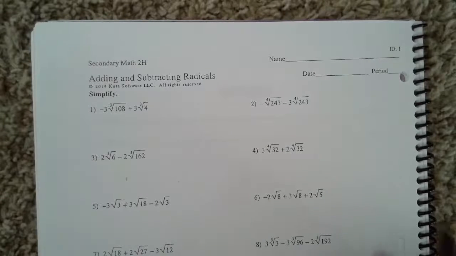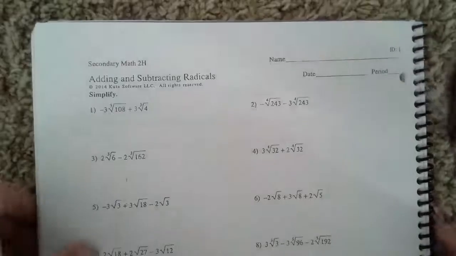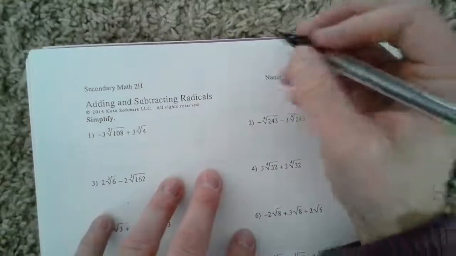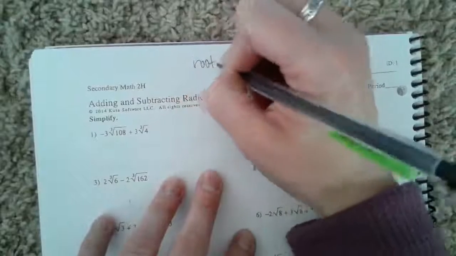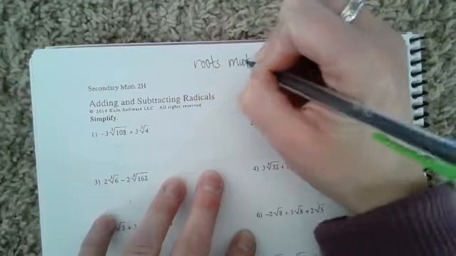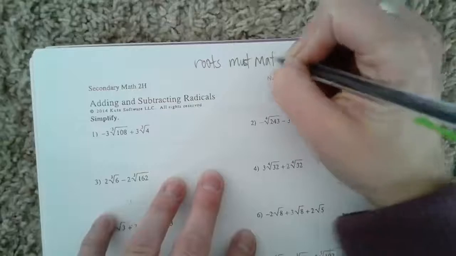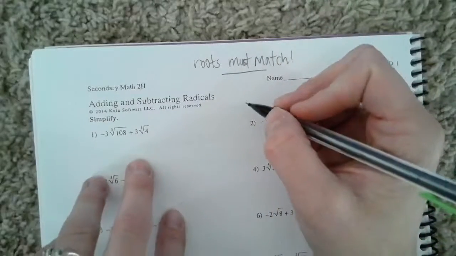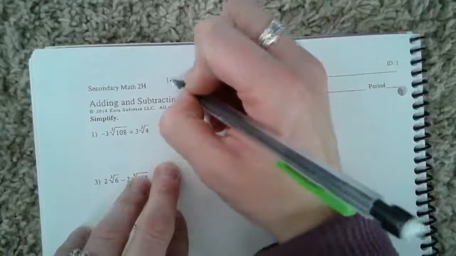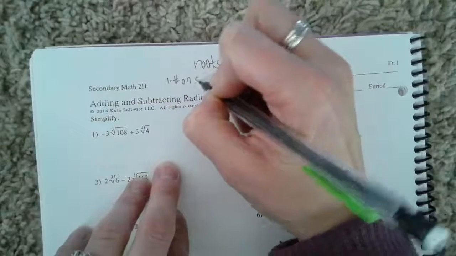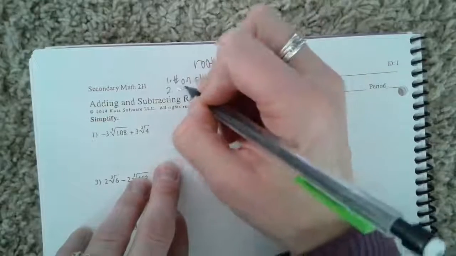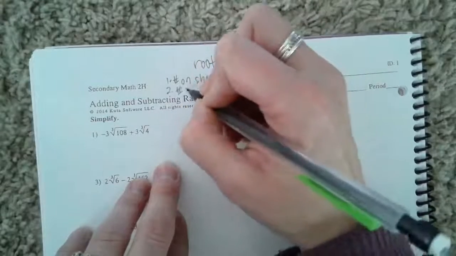Okay, so today we're going to talk about adding and subtracting radicals. When you add and subtract radicals, the roots must match. What that means is the number on the shelf and the number underneath must be the same.